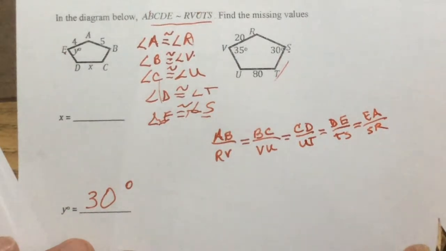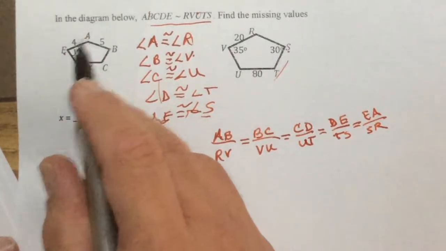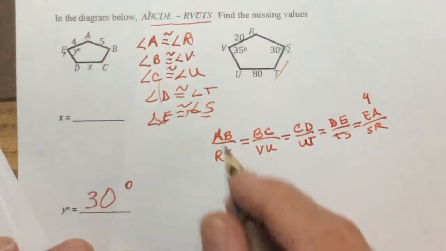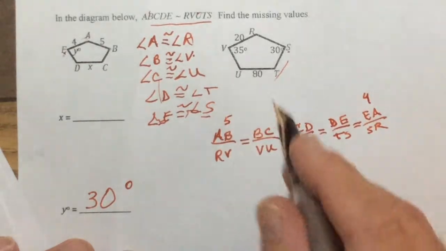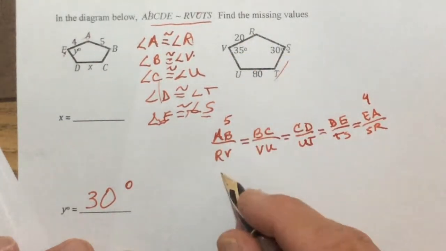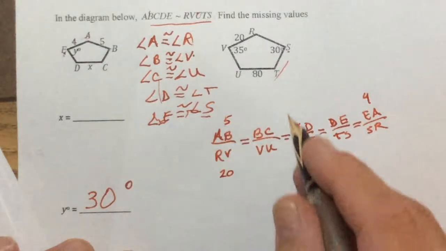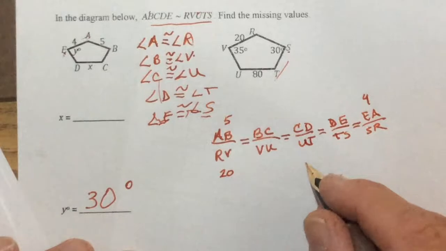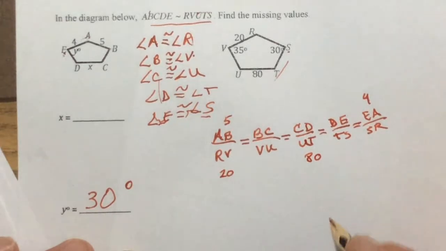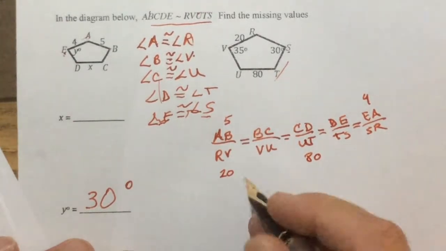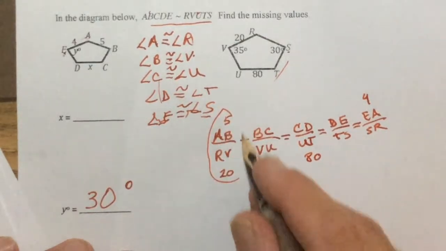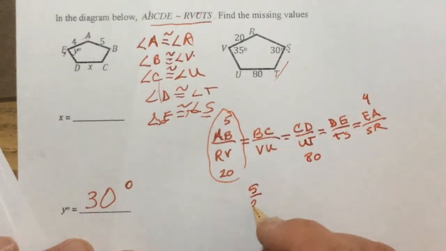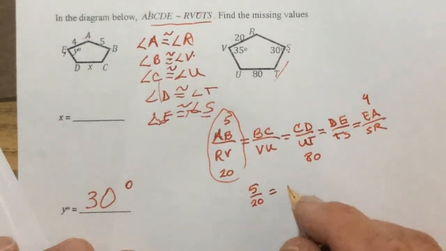Now, which of these numbers do we have here? We have AE is 4. We have AB is 5. We have VR is 20. That's this one. And we have UT is 80. That's this one here. So really, the only ones that line up are these, where we have two of them. And that means that the ratio here is going to be 5 over 20, which is equal to 1 over 4.